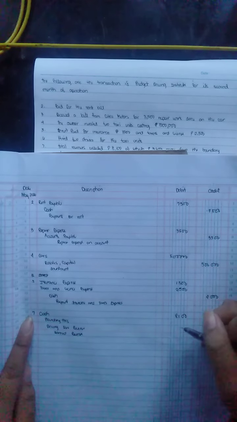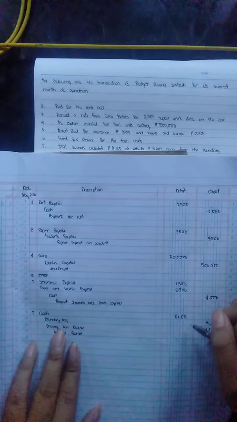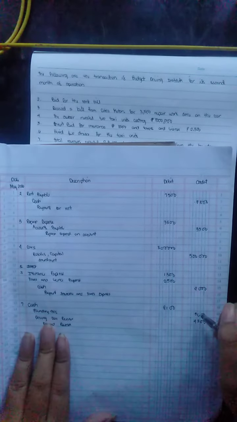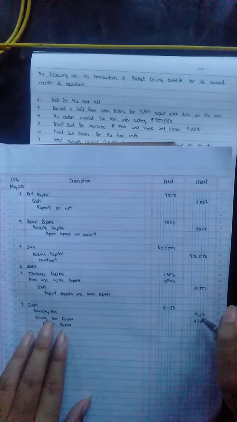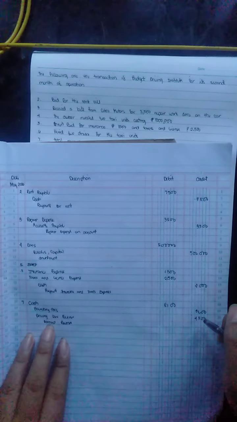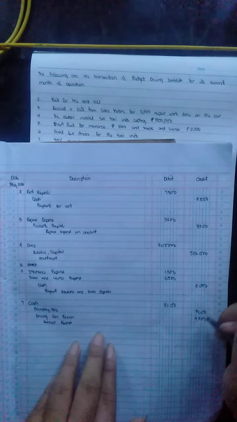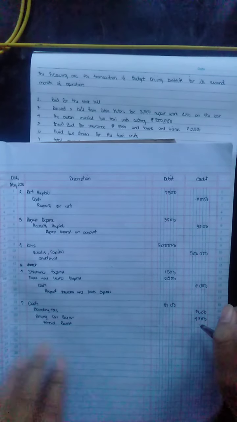So, on May 7, there is an increase in asset, particularly cash. So, debit cash for 8,100. And there is an increase in income, particularly boundary fees. So, credit boundary fees for 3,600. And there is an increase in income also, particularly driving fees revenue. So, credit driving fees revenue for 4,500. Explanation, earned revenue.